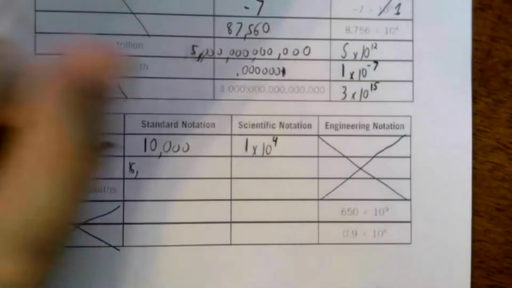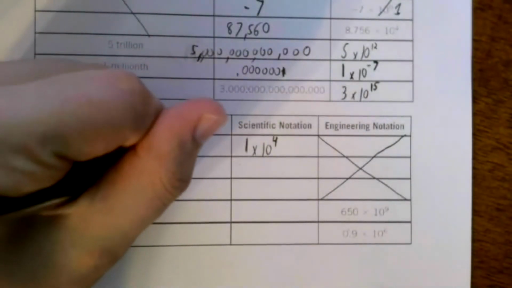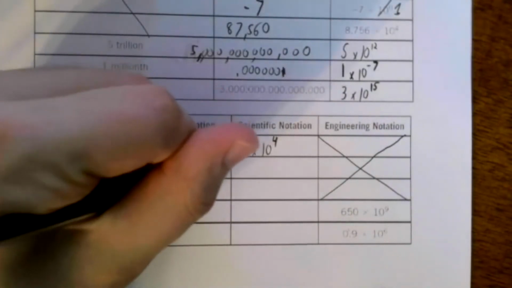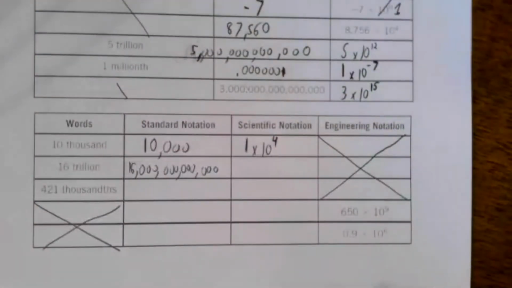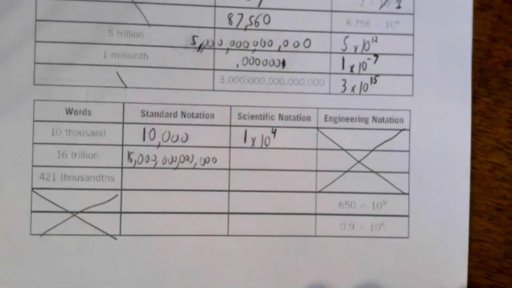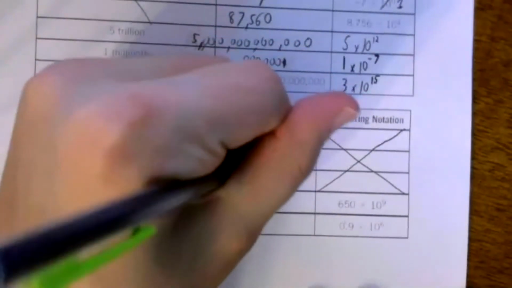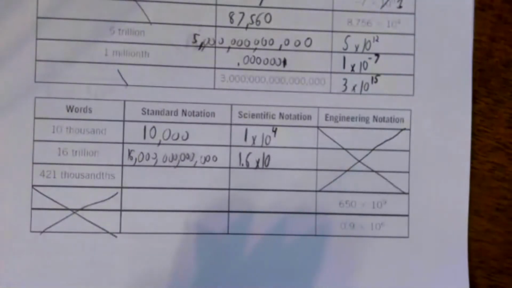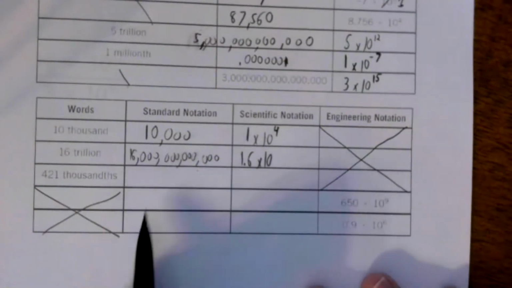Okay, 16 trillion. So you'd have 16 and 12 zeros after that, right? Yep. And then to change that into scientific notation, we should have what? 1.6 times 10 to the what power? Let's see, it should be 13, right? Because 12 and one more. Yep, so 13th power. Okay.